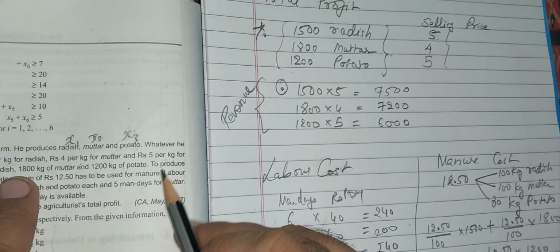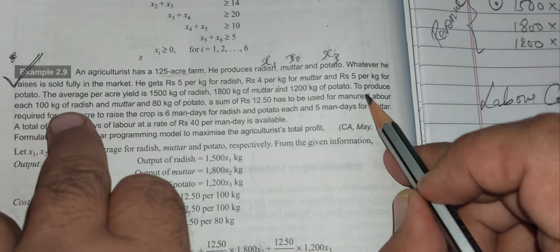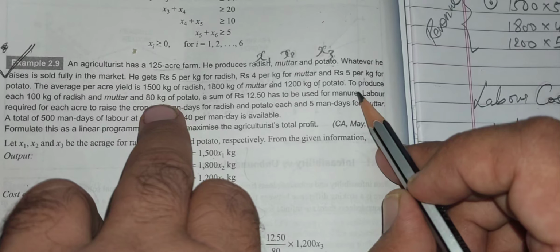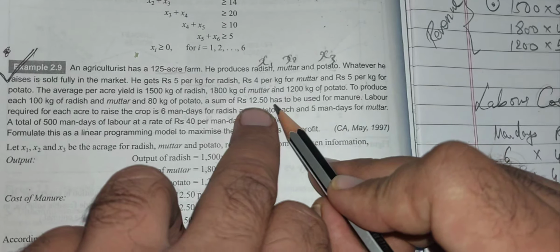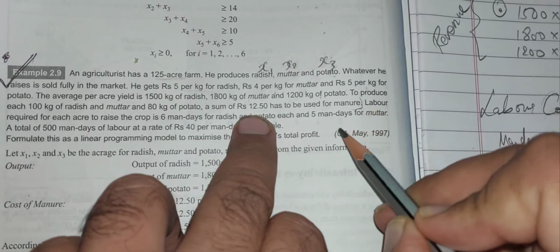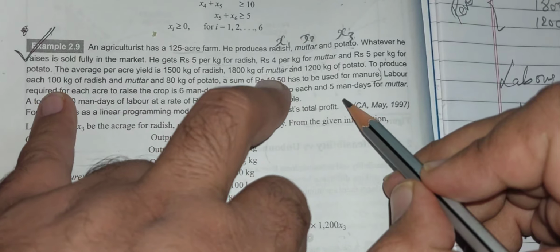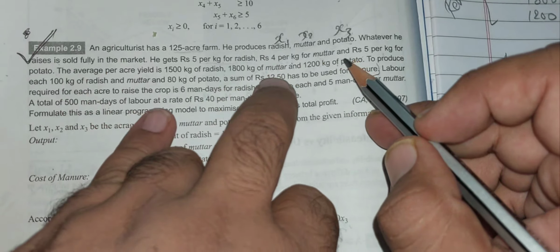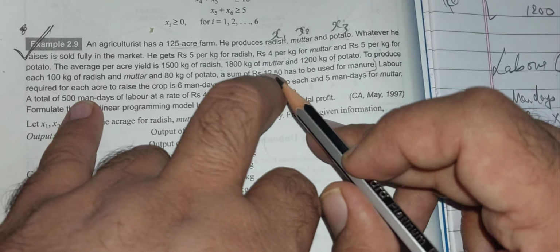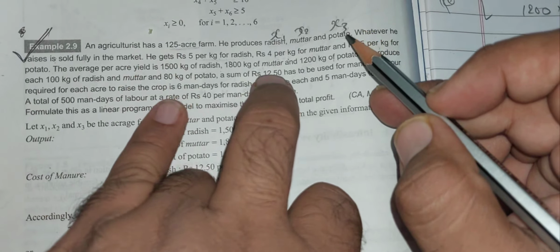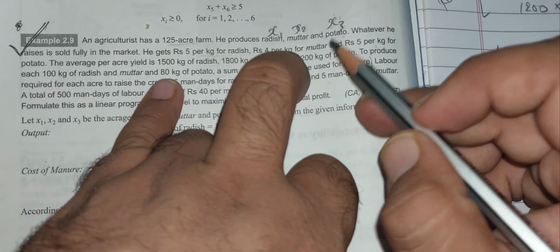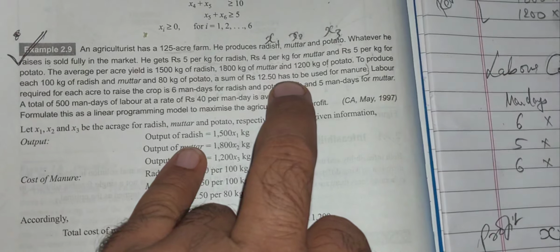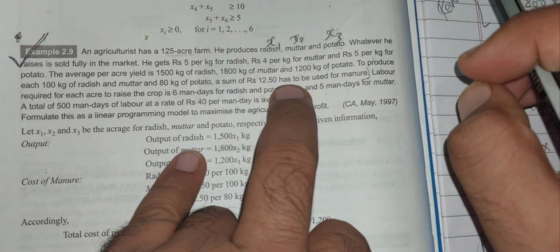cell. Okay, to produce each 100 kg of radish and mutton and 80 kg of potato, a sum of 12.5 is used as manure. For example, to produce 100 kg of radish, you have to pay 12.5 as manure. Same way, to produce 100 kg of mutton, you have to pay 12.5 as manure. But yes, for potato it's costly. For 80 kg you have to add manure of 12.50.